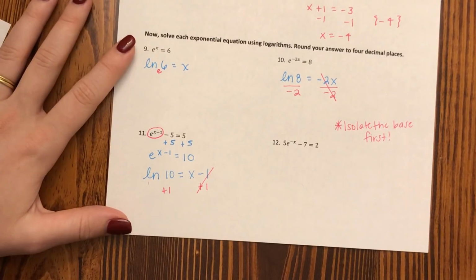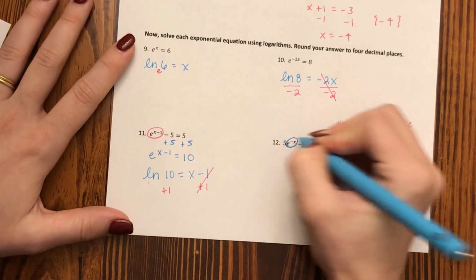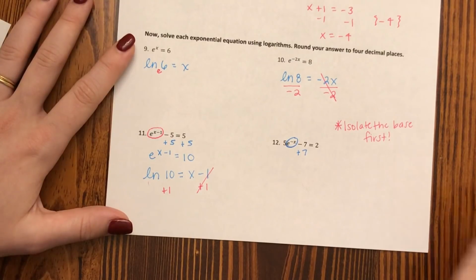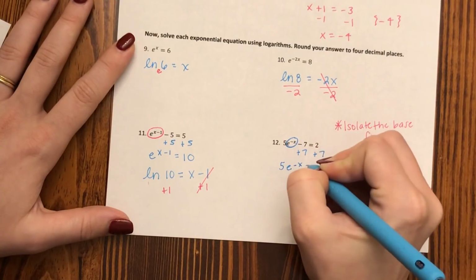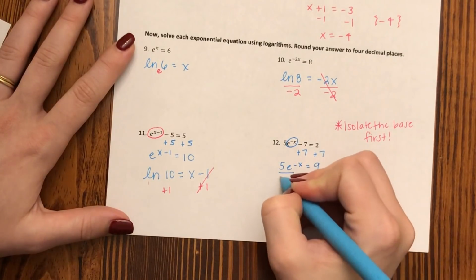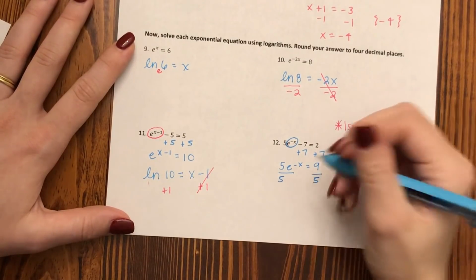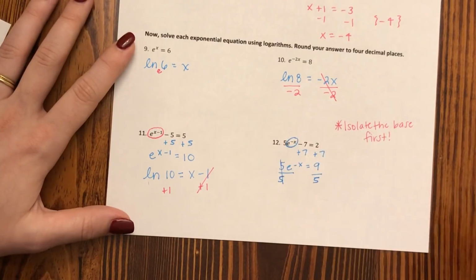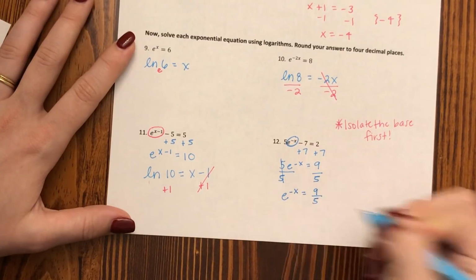Okay? So last one, number 12, I need to add 7 first, because guys, this is not alone. Does everybody see that? There's a whole bunch of stuff we gotta move. So I'm gonna add 7 first, which gives me 9. Then I'm going to need to divide by 5 on both sides, which is awesome because we can't divide 9 by 5, which means we have our fraction. That's all right. So I have e to the negative x equals 9 over 5.